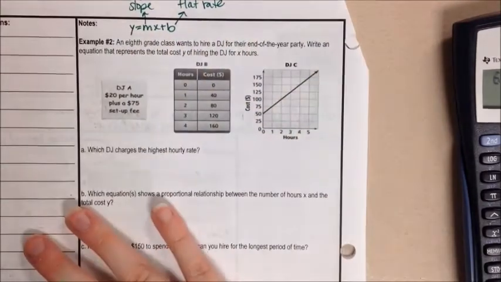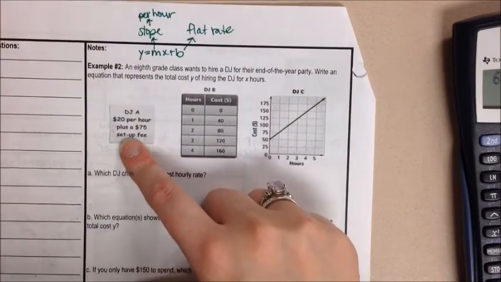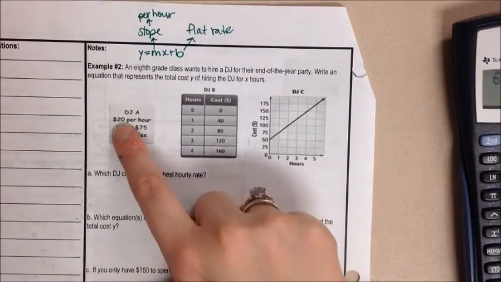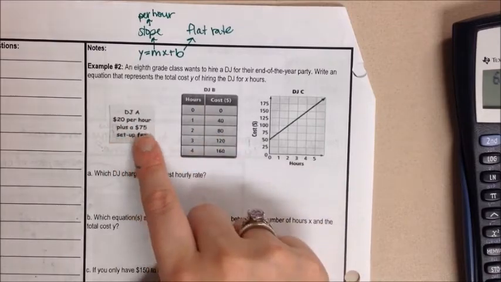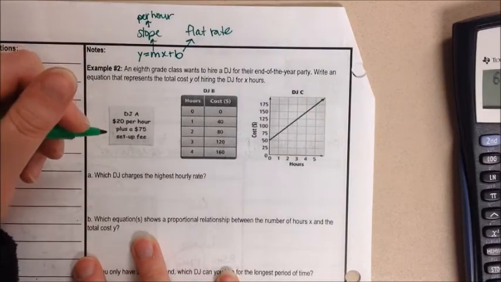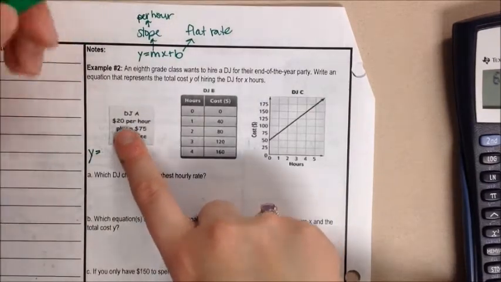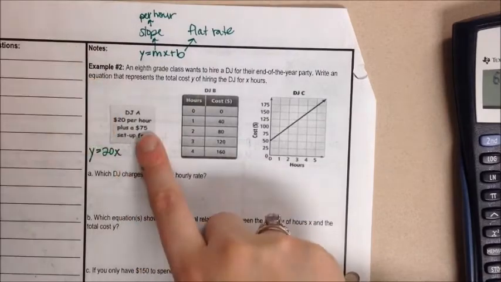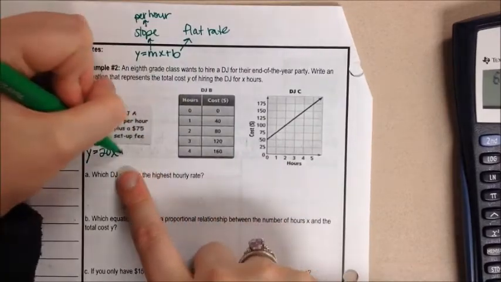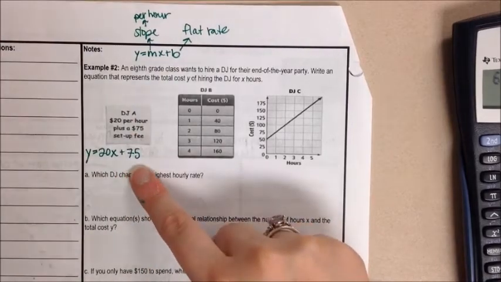Okay, if there is one. Okay, so DJA, oops, I'm sorry, you couldn't see that. DJA charges $20 per hour plus a $75 setup fee. Okay, so y equals, my per hour is 20x, and then my flat rate is that $75 setup fee. Okay, so there's one equation.